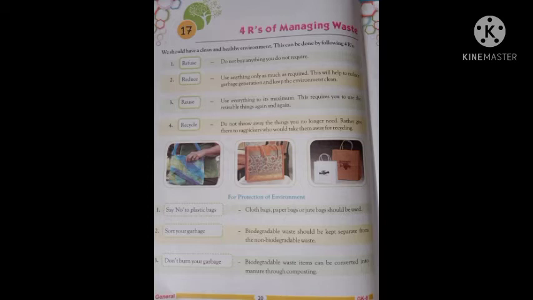Now here 3 pictures are given. Let us read. For protection of environment. Okay, if we have to save the environment, so what things we have to do for it, let us read. First one is say no to plastic bags. Okay, we should not use plastic bags. So what we have to use? We have to use cloth bags, paper bags or jute bags should be used.